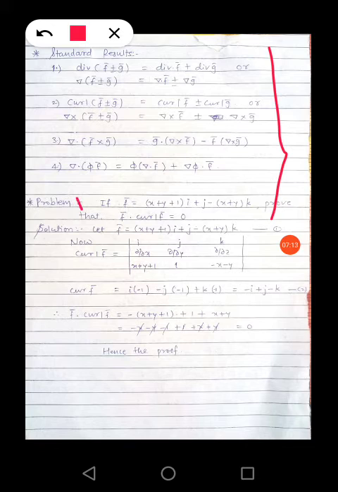Now problem number 1: if f bar is equal to (x plus y plus 1) i plus j minus (x plus y) k, then prove that f bar dot curl of f bar equals 0.